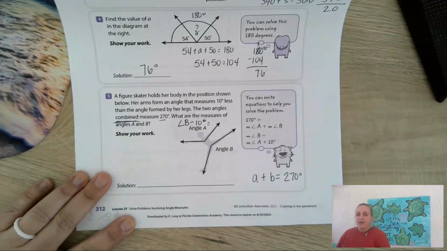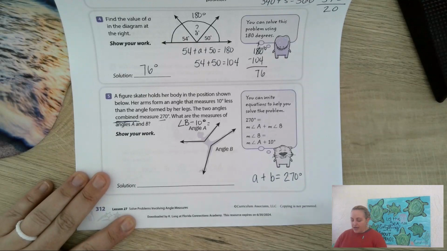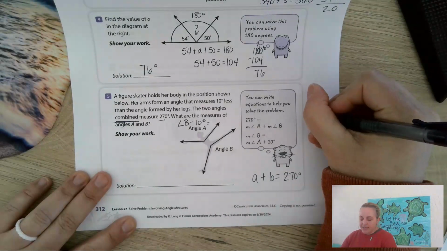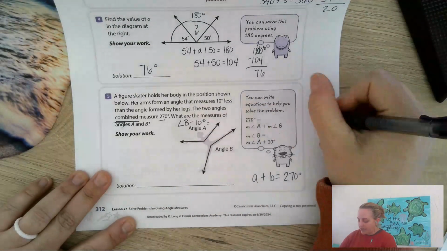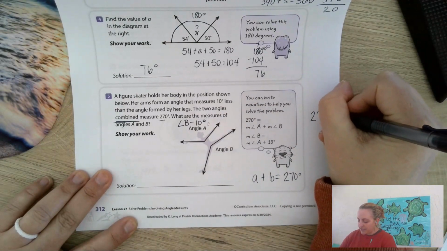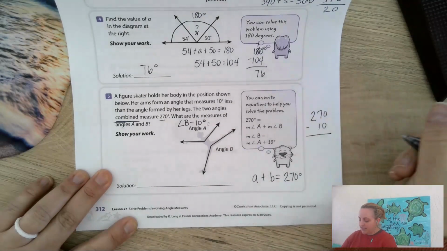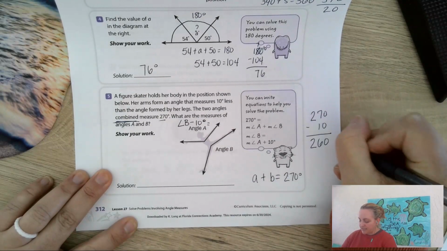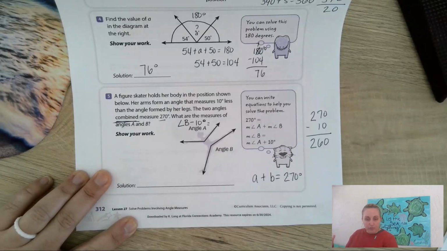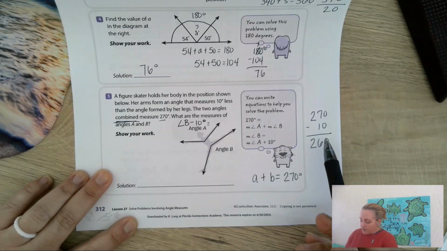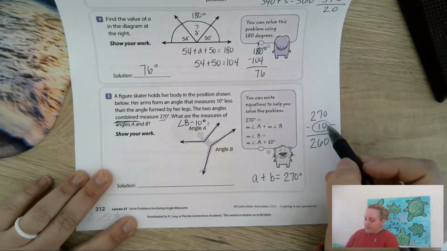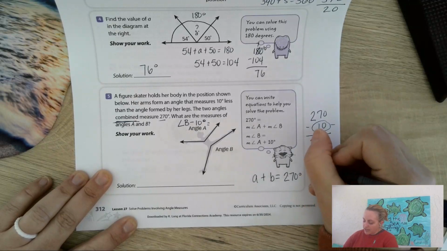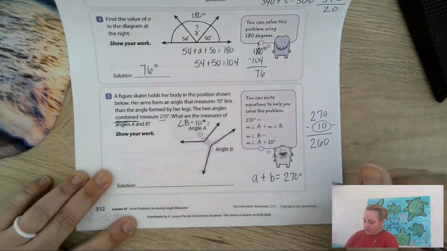Okay? Here's what I would do. I would take this 270 and I would take that 10 away. That way we're not worrying about it, and now they're the same amount. All right, the 10 degrees difference, I'm just going to take it away from the 270. So now I have 260 degrees. That way I don't have to worry about that. We're going to add it back in later, but for right now we're just going to take it away. Now my 260 degrees would be angle A plus angle B.